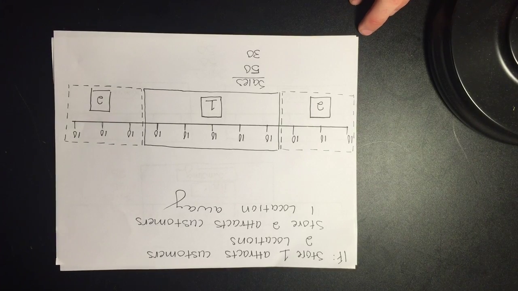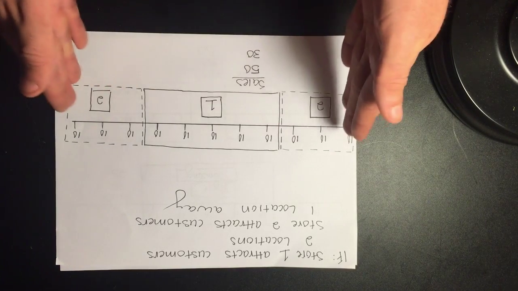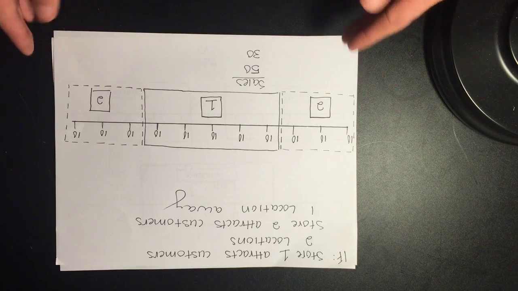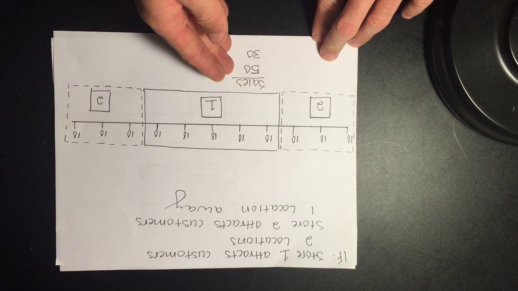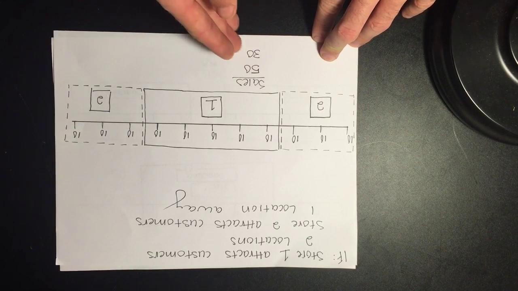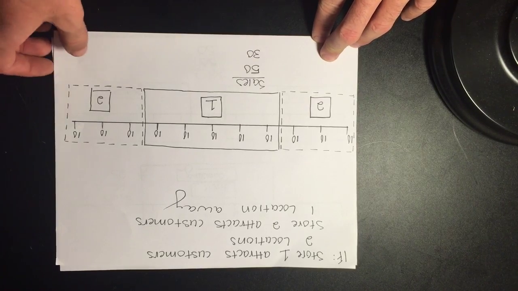Therefore, for store 2 to maximize their profits, they should move to the fringes outside of store 1's control. This results in a sale of 50 for store 1 and sales of 30 for store 2.